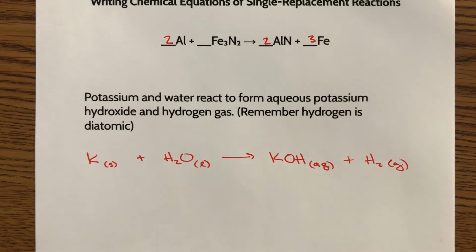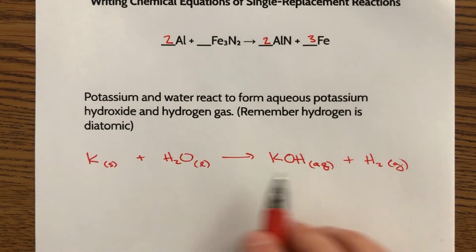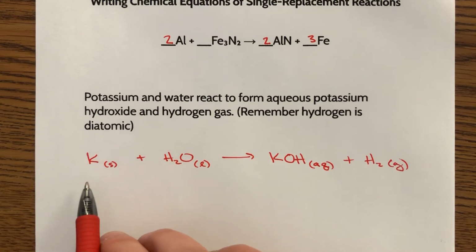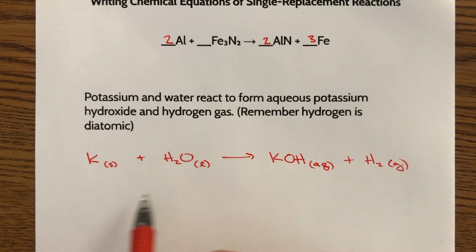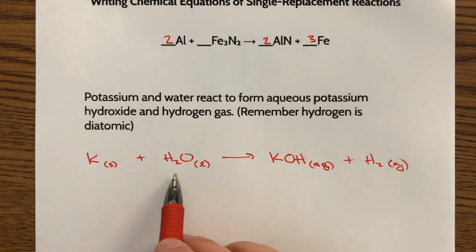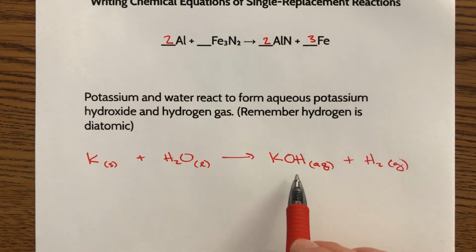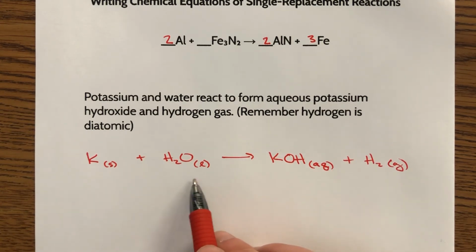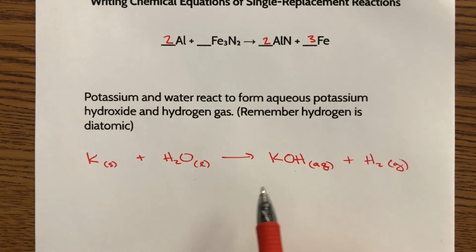And as we're solving this problem, we're going to scan over the problem. We're going to see we have 1 potassium on each side. We have 2 hydrogens and 3 hydrogens, so our hydrogens are off, and we have 1 oxygen and 1 oxygen. So the only thing that's really out of balance is the hydrogens. So let's balance the hydrogens.